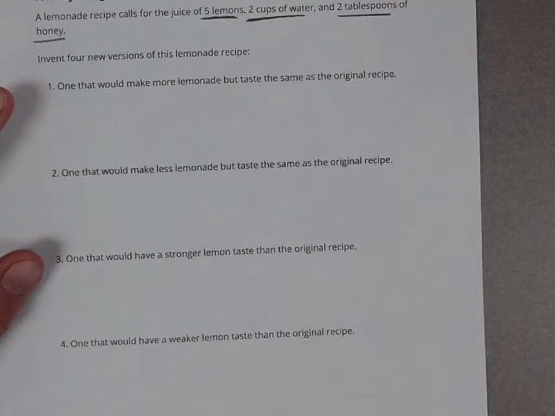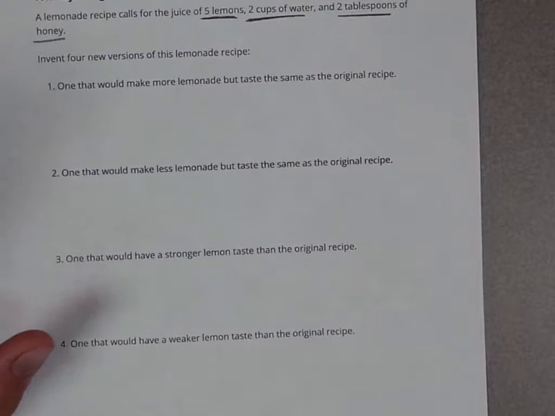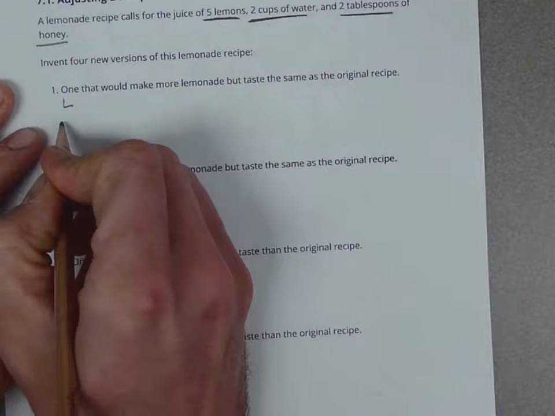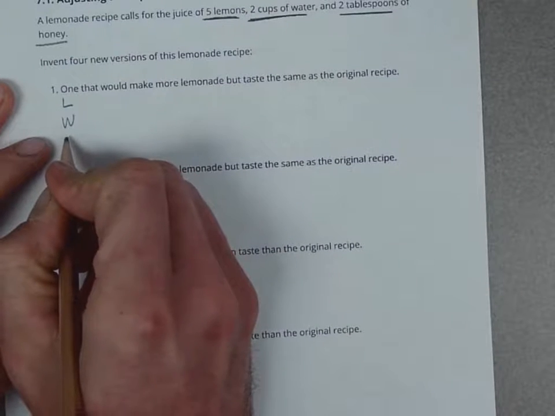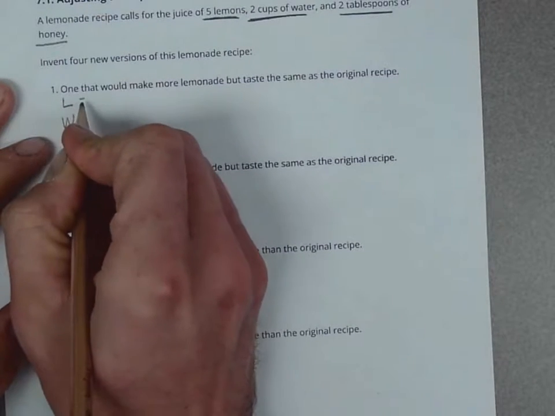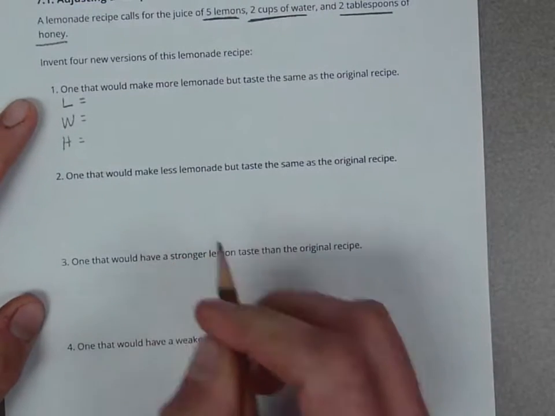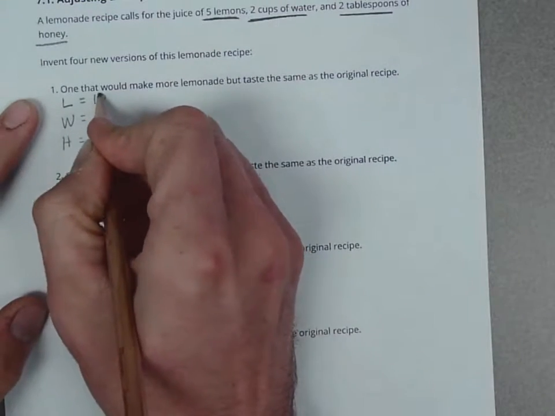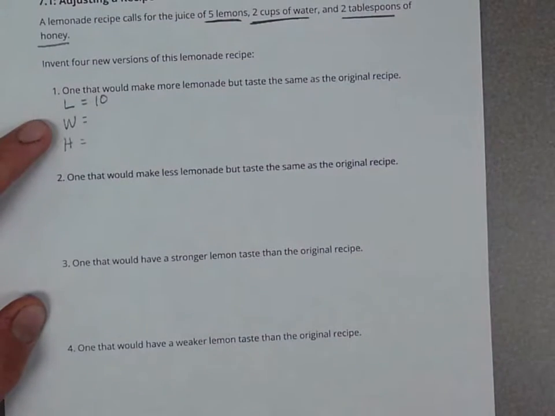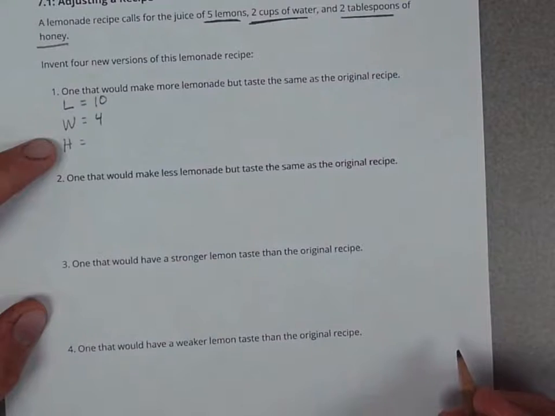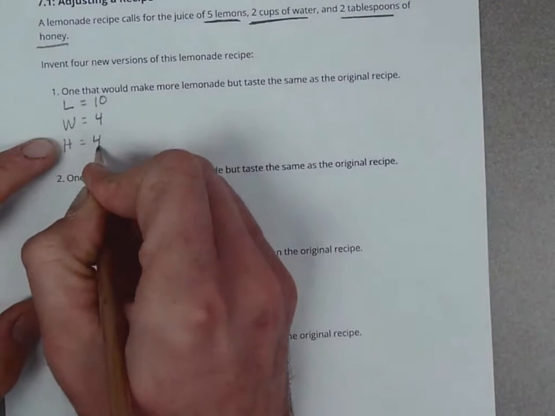So for number 1, Jocelyn, what is a recipe that would make more lemonade, but is going to taste the same? 10 more lemons, probably. Okay, so what's our total amount of lemons? 5. Wait, 10. So we're going to use 10 lemons. How many cups of water? 4 cups. And then how much honey? 4. Okay, 4 tablespoons of honey.